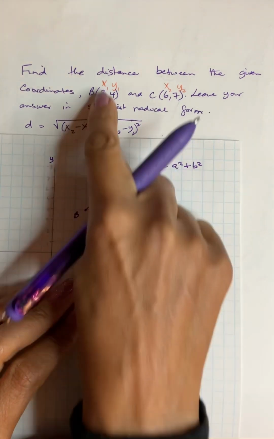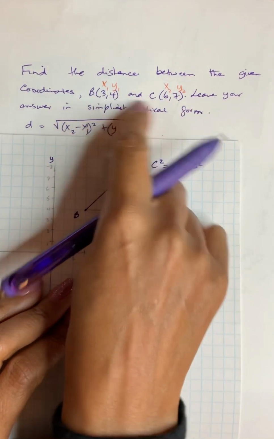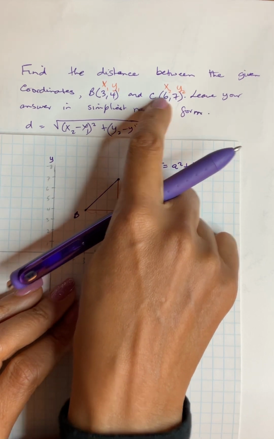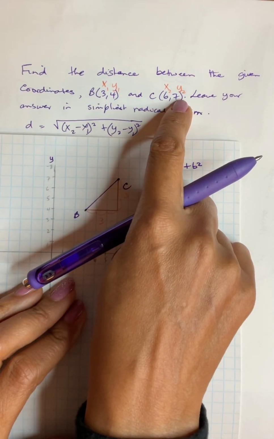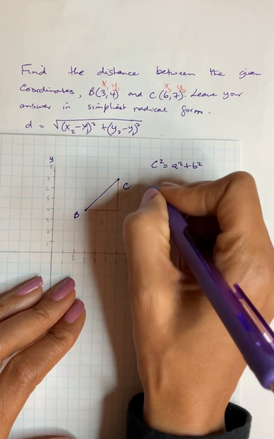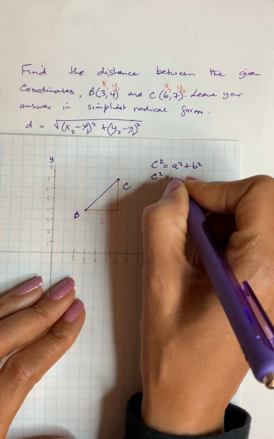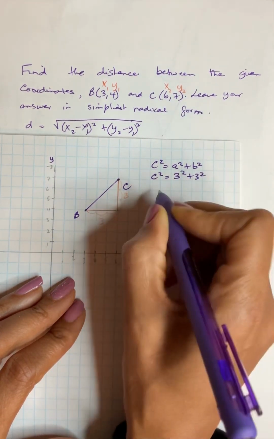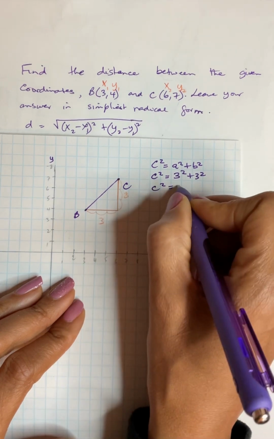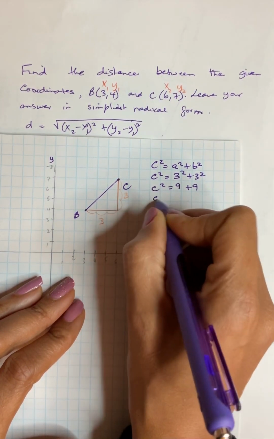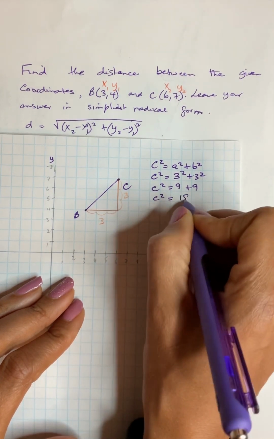Or you can just look at the coordinates and subtract your x1 from your x2, which is 3 units, and also subtract your y1 from your y2, which is also 3 units. You substitute these, so you have 3 squared plus 3 squared. So c squared equals 9 plus 9, and c squared equals 18.